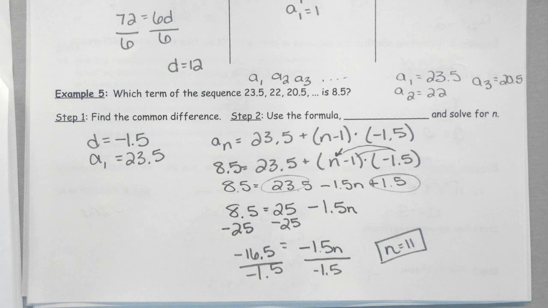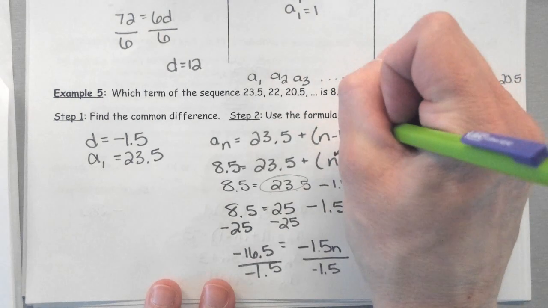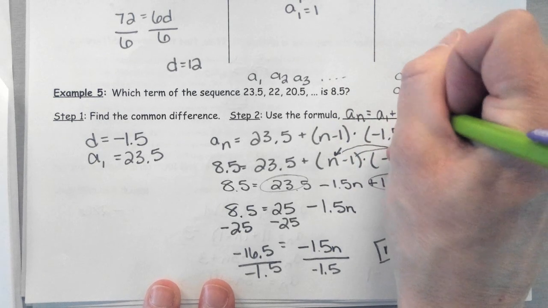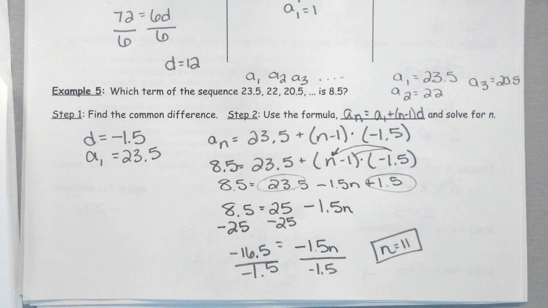It's term 11. So what formula did I use? The same one all day. a1 plus n minus 1 times d. You're going to use that formula every single time. So having your a1 and your constant difference are what you need to plug into that formula.